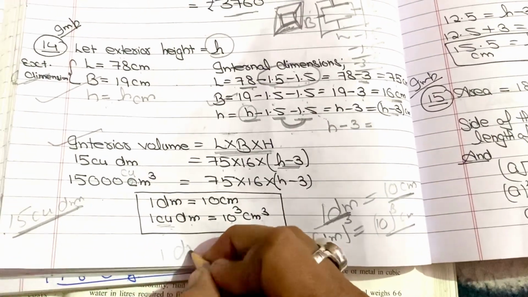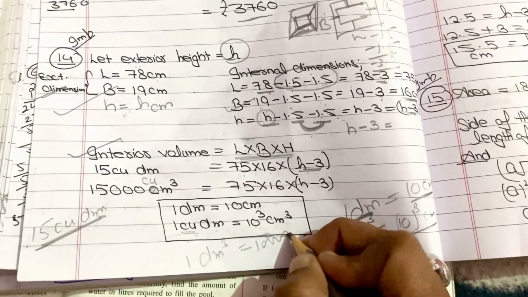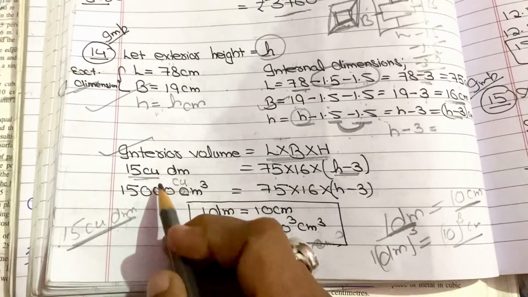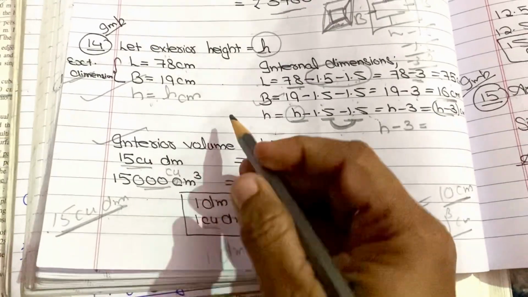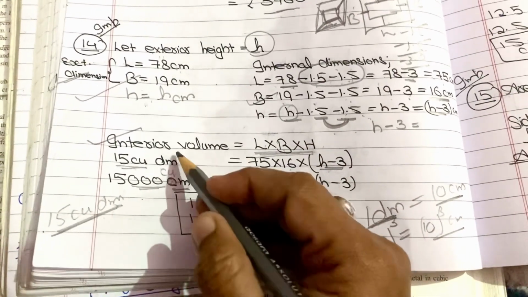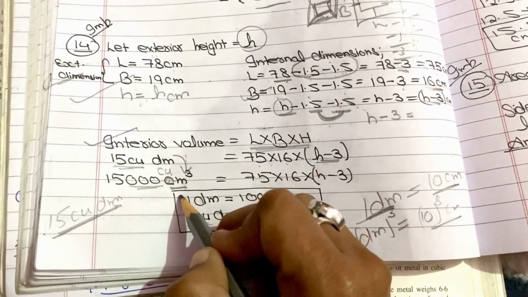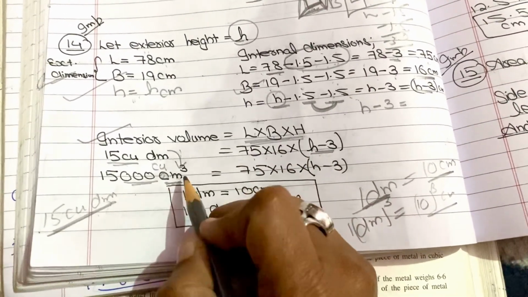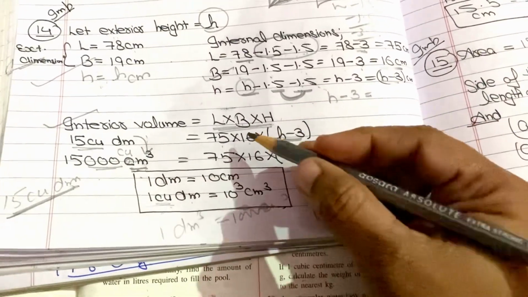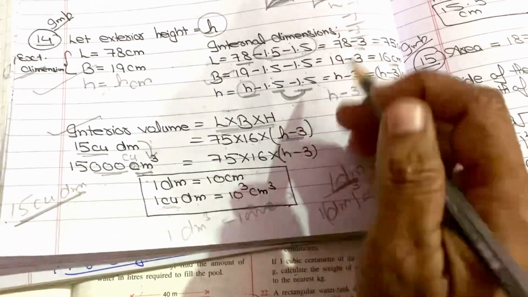In 1 decimeter cube we have 1000 centimeter cube. So we are going to multiply 15 into 1000 to convert decimeter into cubic centimeter. To convert cubic decimeter into cubic centimeter, we will multiply this term with 1000. Now let's proceed. 75 into 16 into h minus 3.